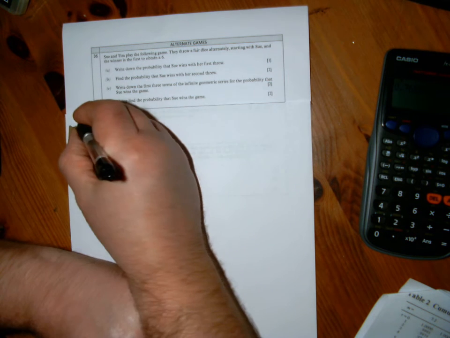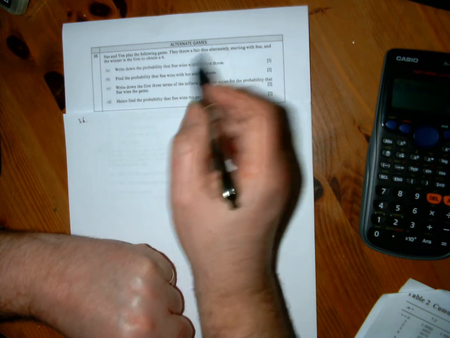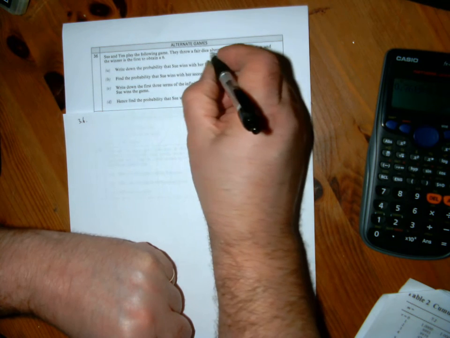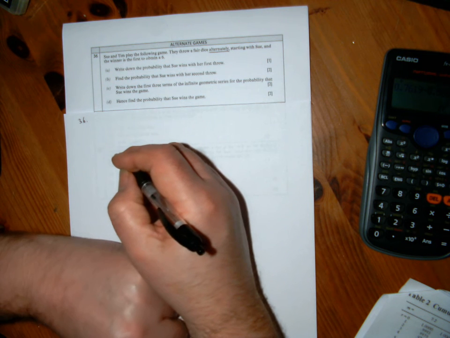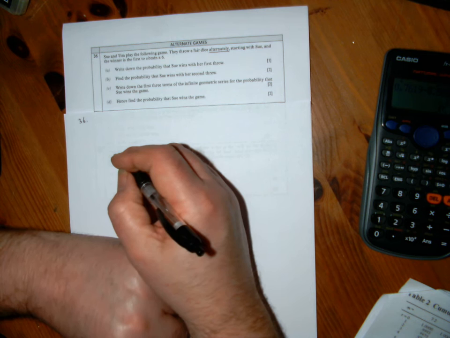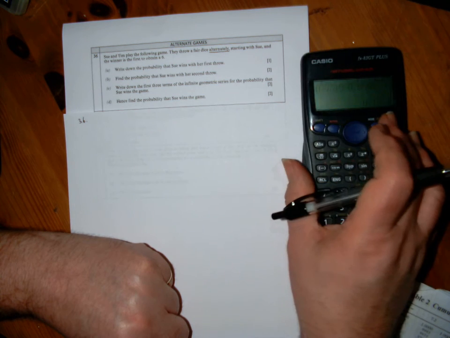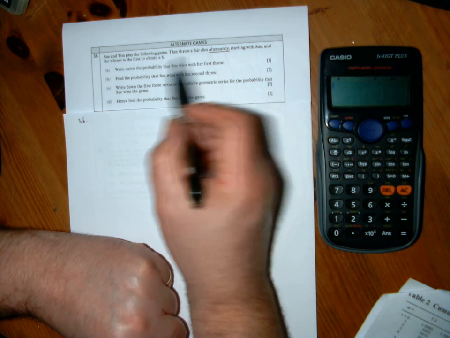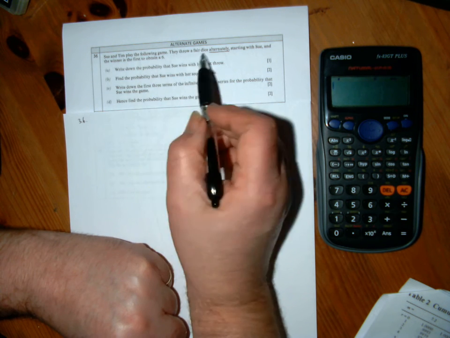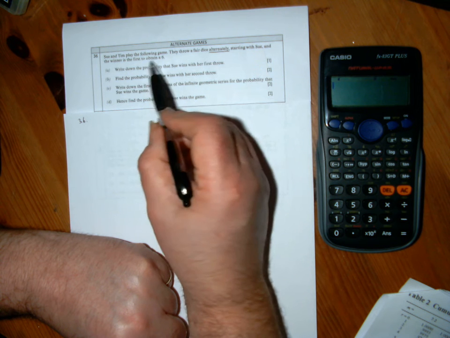Okay, 36. Okay, alternate games. In this question, if we see this word alternately, then inevitably the question is going to lead to an infinite GP series. Now, Sue and Tim throw a dice, Sue throws first, and the winner is the first to obtain a 6.